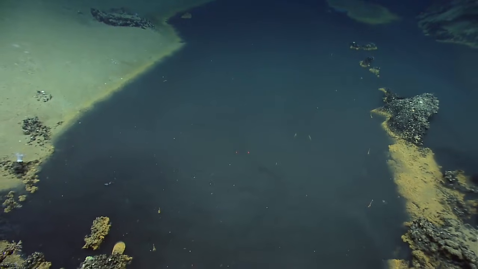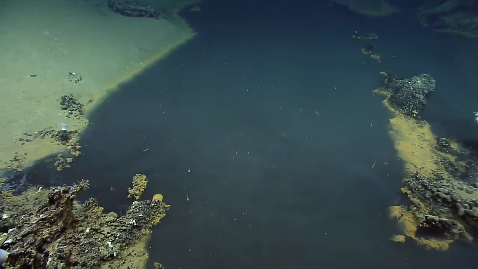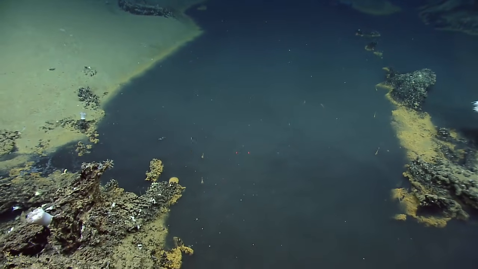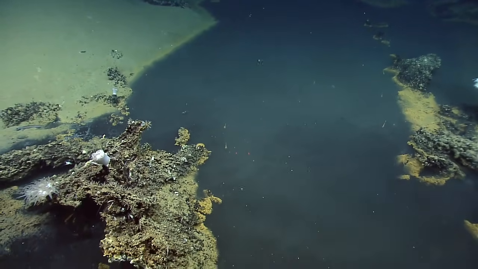Take a close look at this scene. What do you think you see? Maybe footage taken in the evening by a drone flying over a pond with a rocky shoreline? That's about what it looks like, right? But what you're really seeing is a strange sight in the deep sea, about 2,100 feet down in the Gulf of Mexico to be precise.